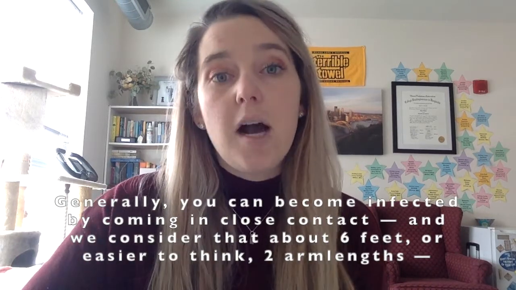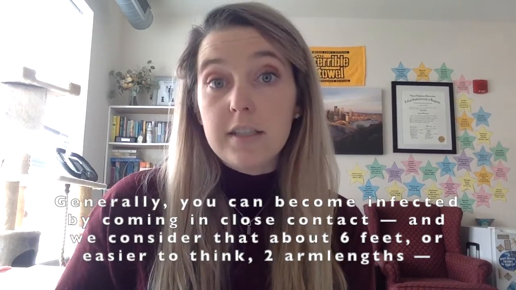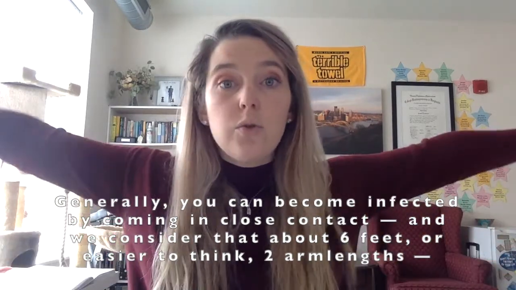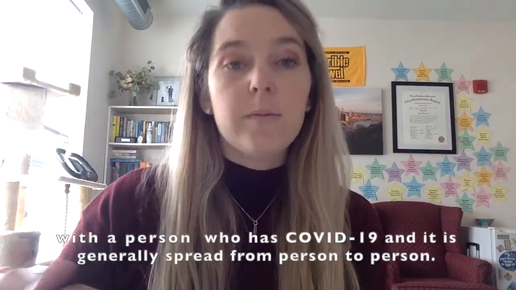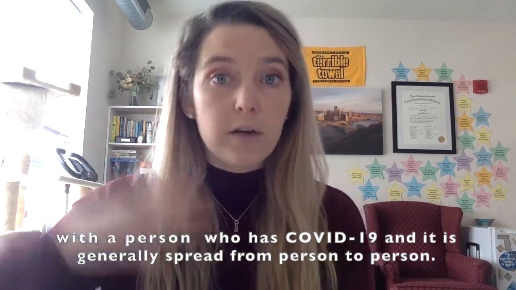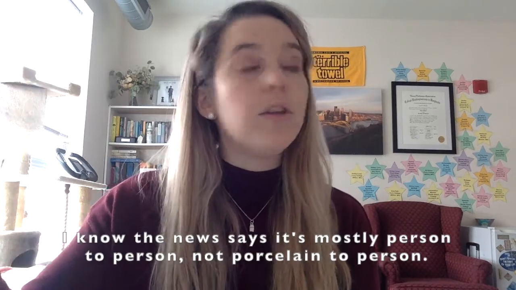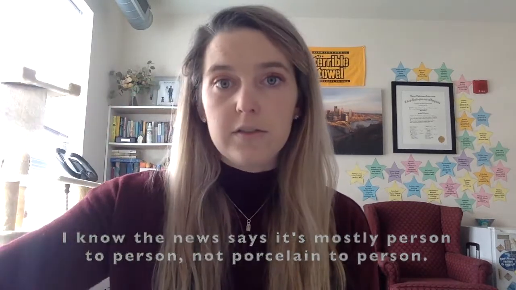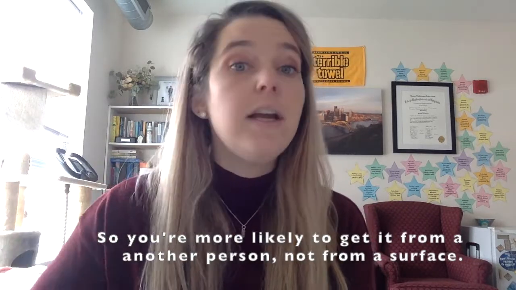So how exactly is it spread? How can you get this? How can you give it to someone else? Generally, you can become infected by coming in close contact, about 6 feet, or easier to think, 2 arm lengths, with a person who has COVID-19. It is generally spread from person to person. I know the news says it's mostly person to person, not porcelain to person. So you're more likely to get it from another person, not from a surface.